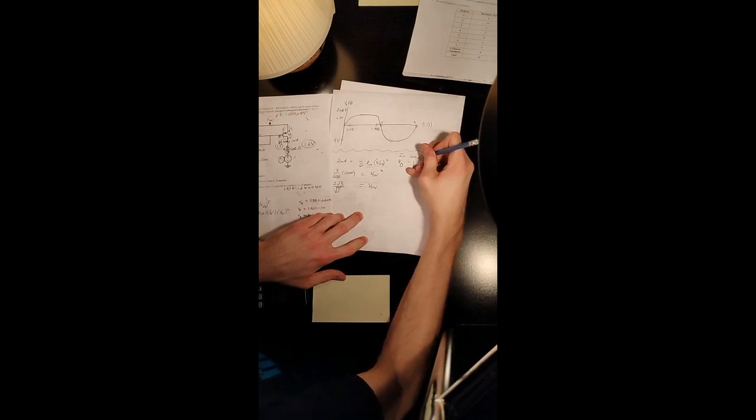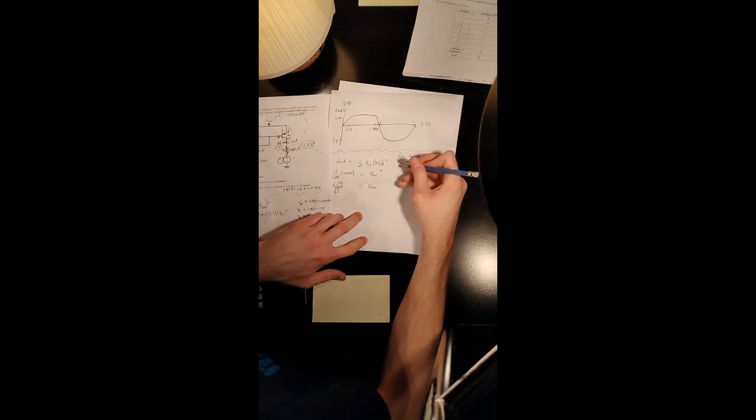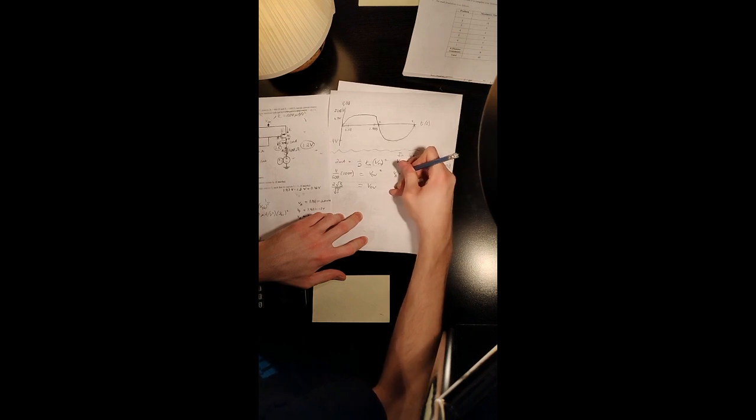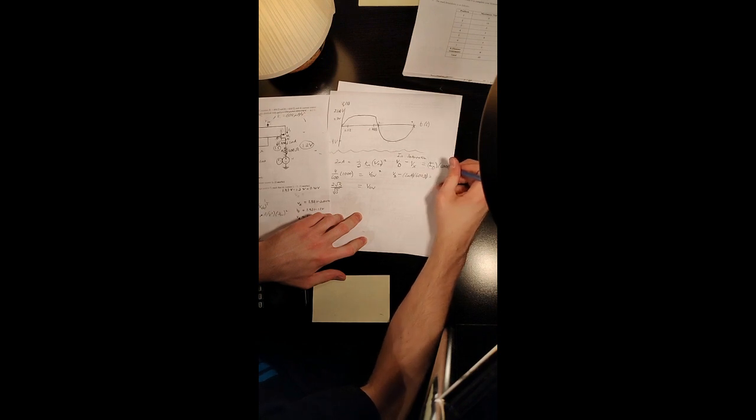In saturation, ID is 2 milliamperes, which means that VD minus 2 milliamperes times 600 ohms is equal to Vx.